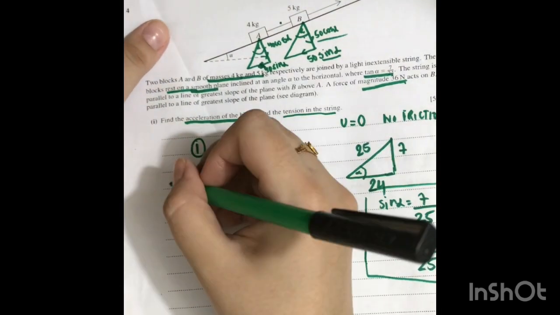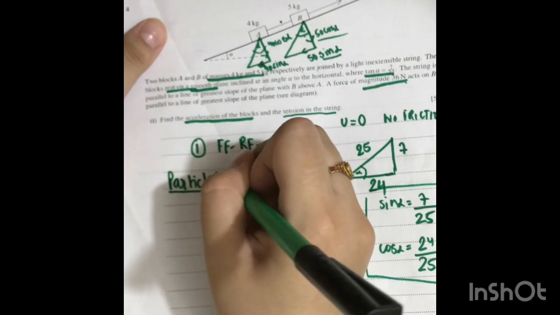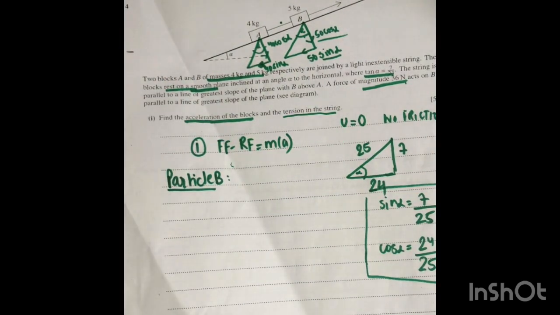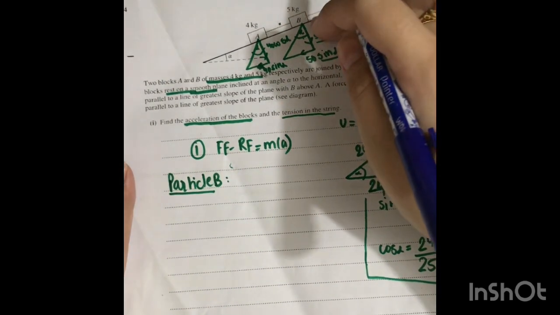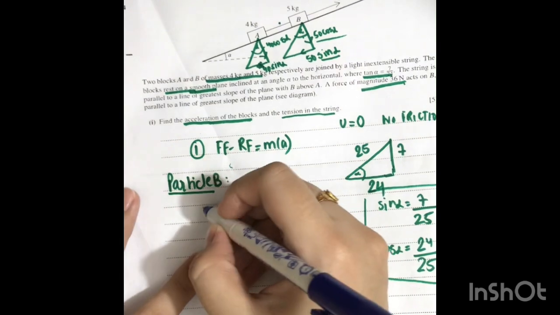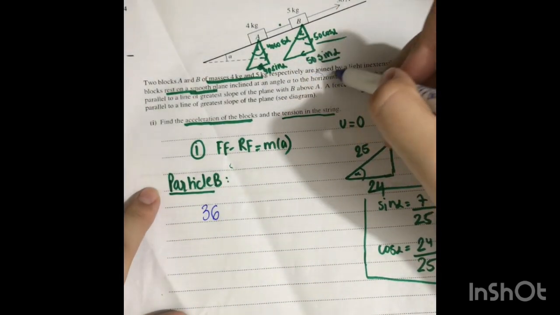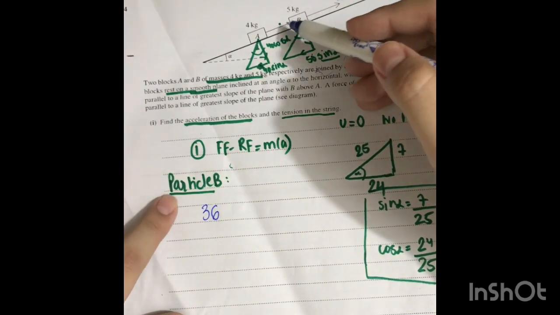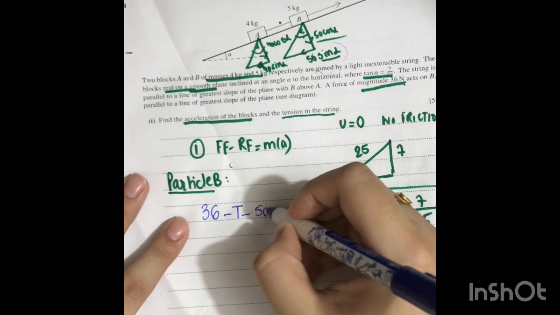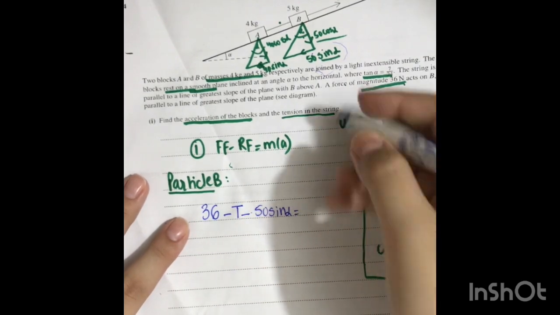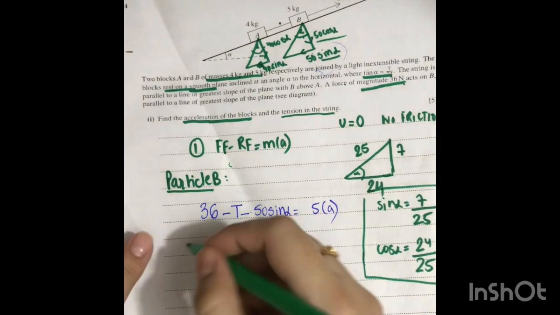So let's write it in terms for particle B. For particle B, the forward force is the 36 Newton force, which is acting exactly on the block B. So that will be 36, and the resistive forces will be the horizontal component of the weight as well as the tension in the string. So this will be minus tension in the string minus 50 sine alpha is equal to the mass, which is 5, multiplied by the acceleration.